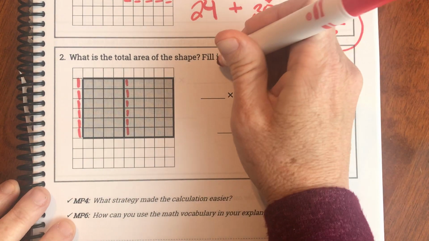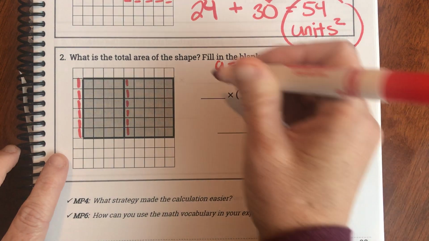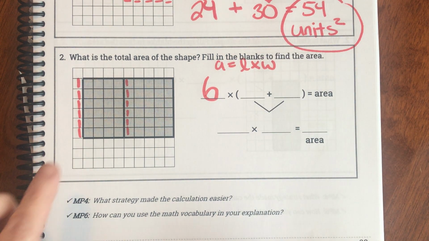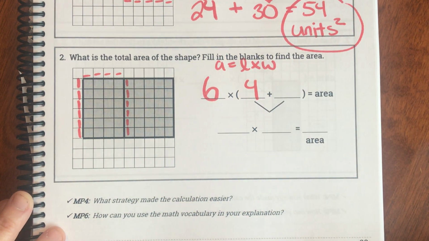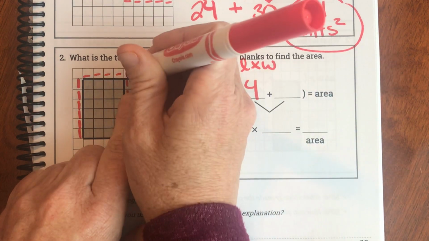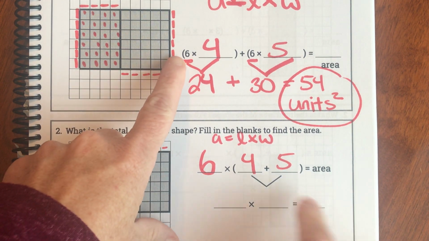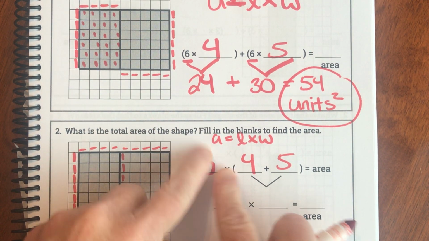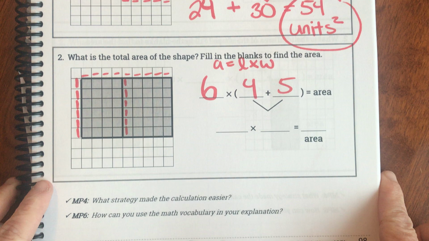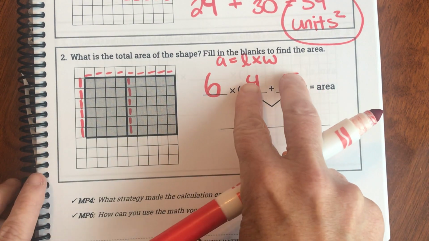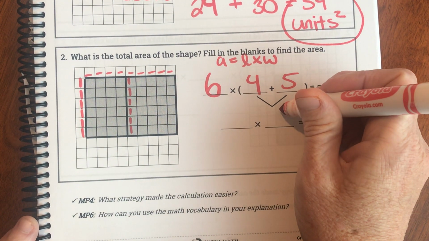Because remember, my area, I can put my formula there to help me, is area is length times width. So they both have a 6. But this one had, remember, a width of 4. And this one had a width of 1, 2, 3, 4, 5. So do you see how those are pretty similar? This one I pulled out the 6, and then I had my factors 4 plus 5. Okay, so they're showing us a different way to solve this problem. So look at where the caret is this time. The caret this time is saying 4 plus 5 is 9.